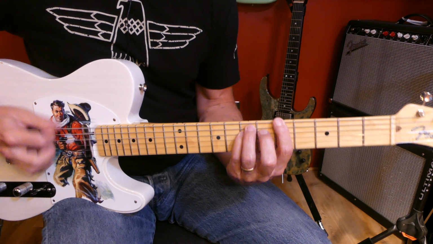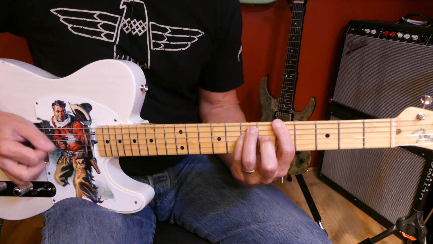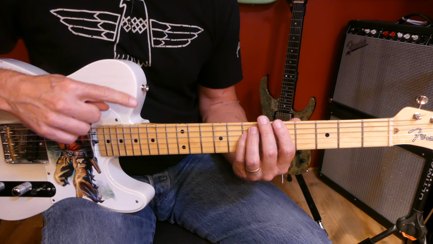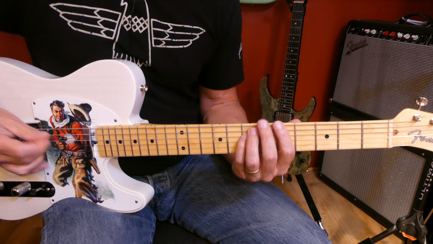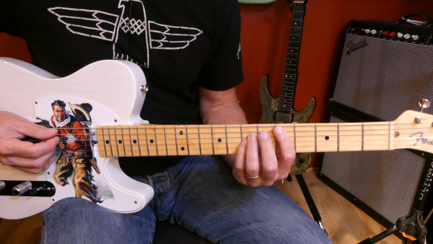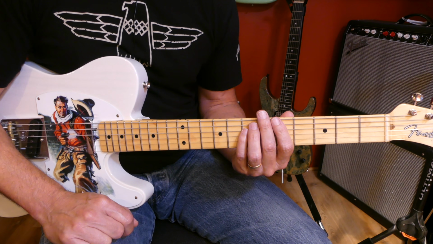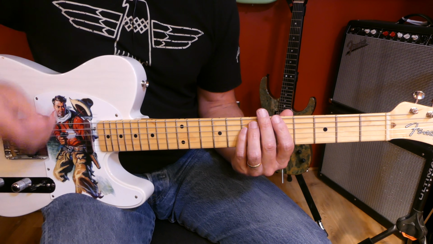It goes like this. Right? But it actually doesn't go like that. This is 1, 4, 5, 4, 1. We're in the key of A. Louie Louie has a minor 5, so it actually goes like this.